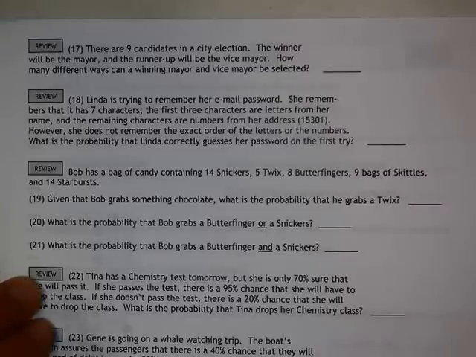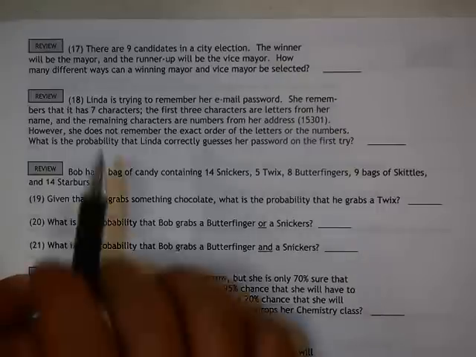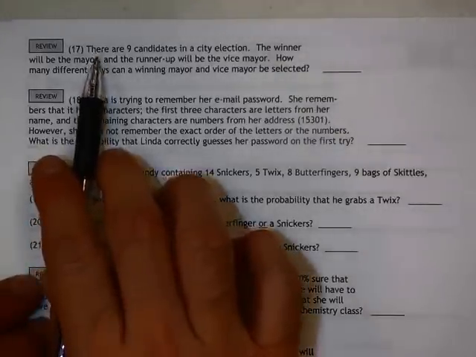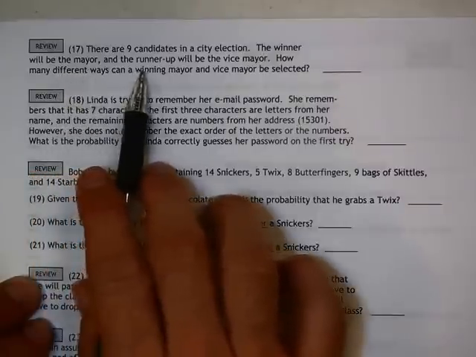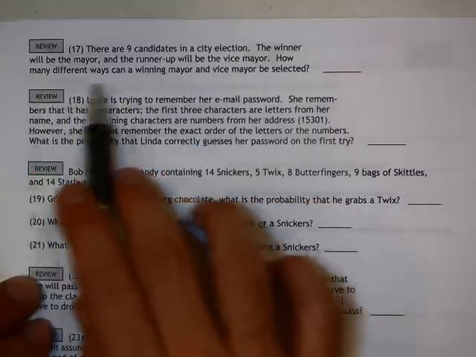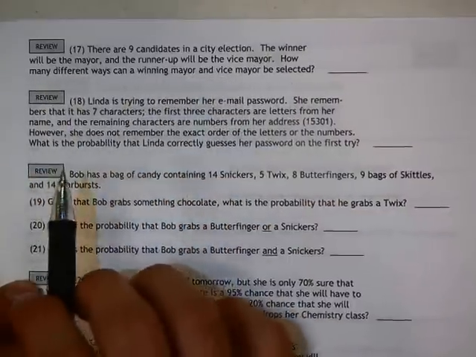Algebra 2 Worksheet 31.1, I'm going to look at numbers 17 and 18 on the back. These are both fundamental counting principle. On number 17, there are 9 candidates in the city election. The winner will be the mayor and the runner-up will be the vice mayor. How many different ways can the winning mayor and vice mayor be selected?